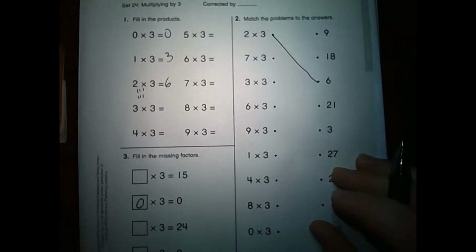Okay? And the last part of this worksheet is matching our questions. So it says match the problems to the answers, to the products on this side. So our questions are here, answers are here. We've got 2 times 3. Well, what we're going to do is we're going to draw a line from 2 times 3 to the answer on this side. And we know, because over here it says 2 times 3 equals 6, we know that 2 times 3 on this side is also going to equal 6. So we're going to draw a line, 2 times 3 to 6. And if you're doing this in Google Classroom, make sure you are using the line drawing tool.